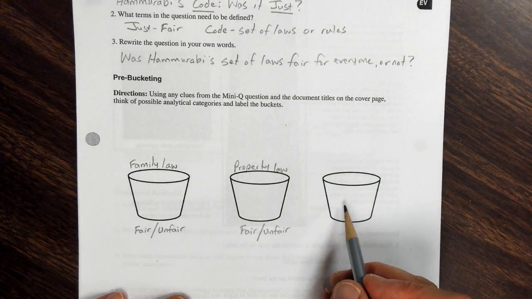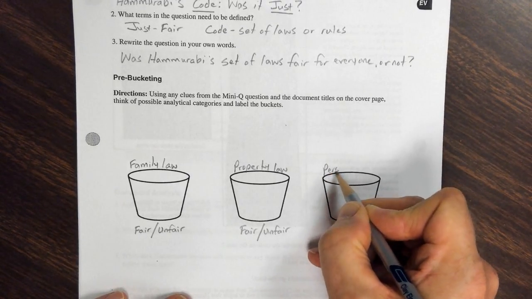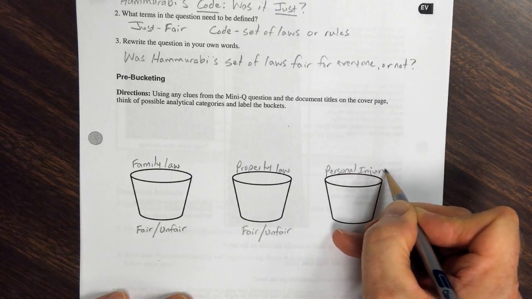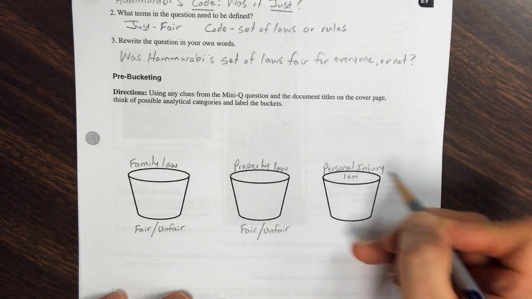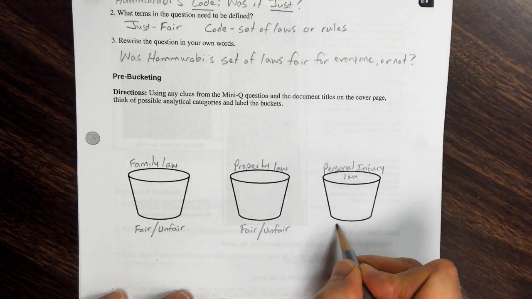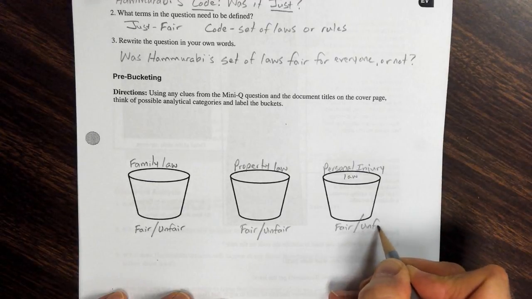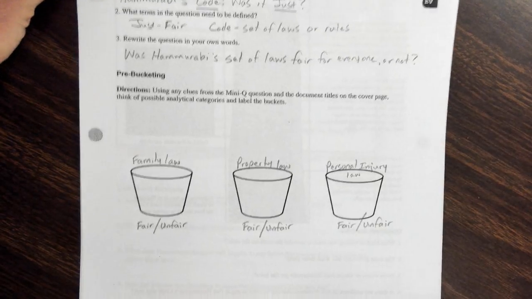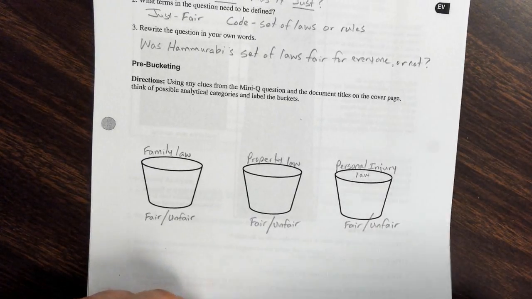Now our third bucket is named what? Personal injury law. So we're going to put personal injury. Okay, we can put a little law right here, personal injury law. And underneath, we write our 2 choices, fair, unfair. And that's all we want to do on that page right there. Everybody with me? Okay, let's go to the next page.